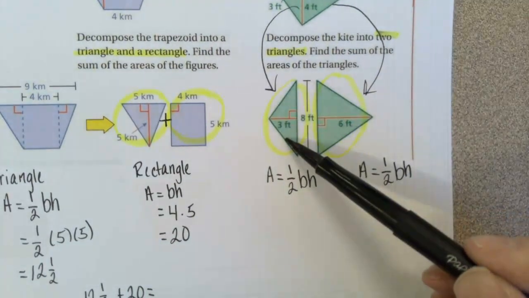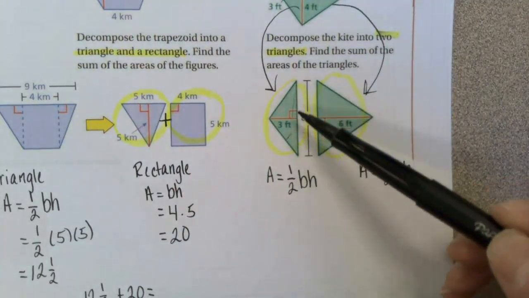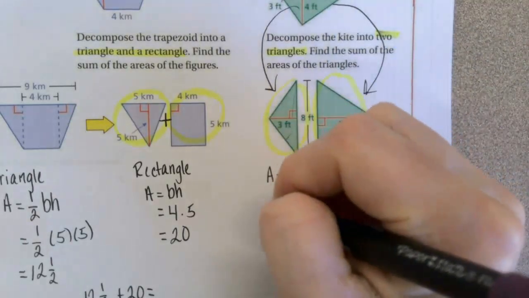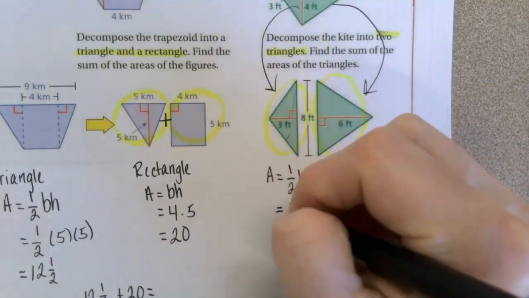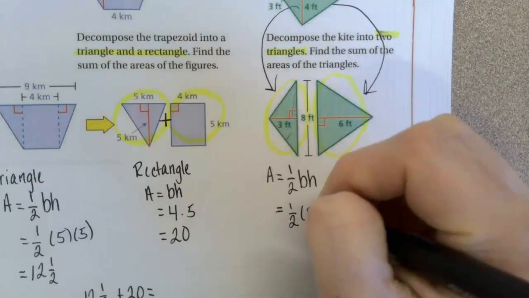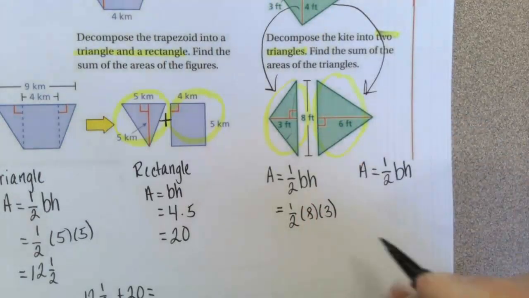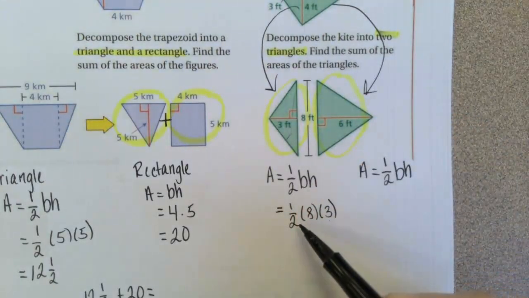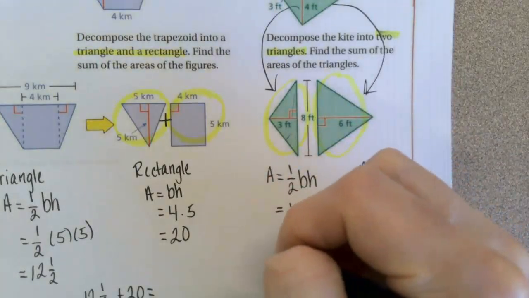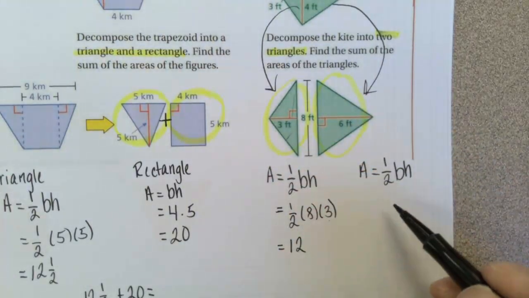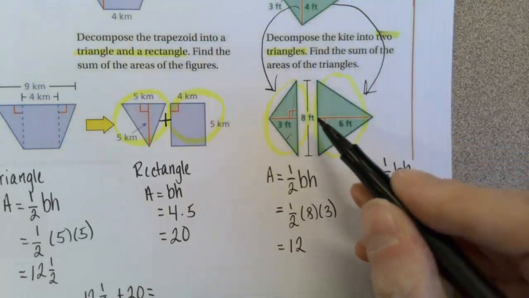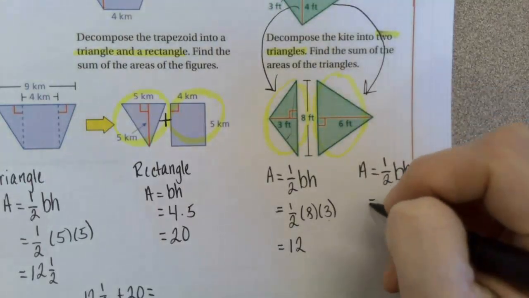Okay, so here's our first one. We have a base of 8, but the height is 3. 8 times 3 is 24. We cut that in half because it's a triangle, so we get 12. This one also has a base of 8, but the height on that one would be 6.